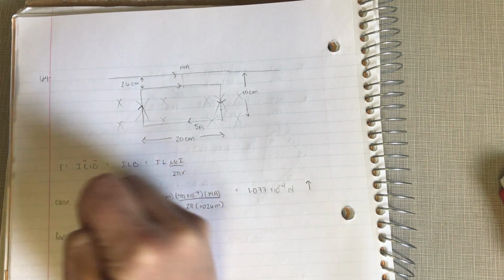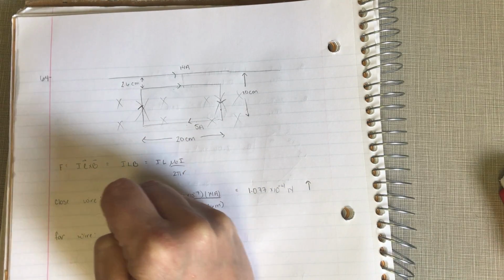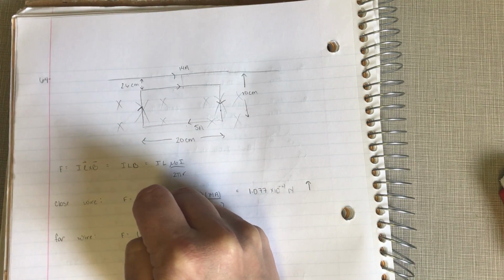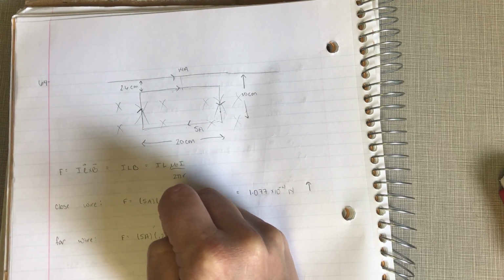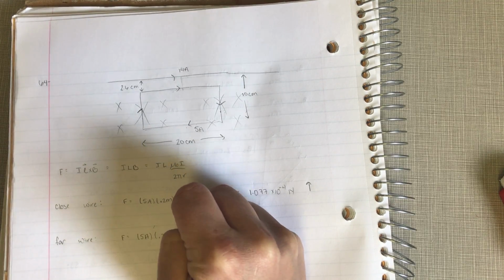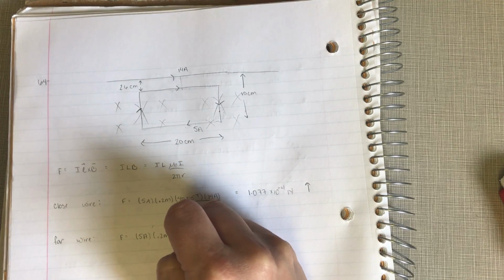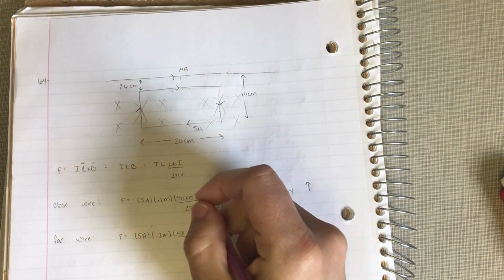So for our wire, our force is going to be 5 amps. The length is 0.2. Our field is still mu naught I over 2 pi, but now my R is 10 centimeters.